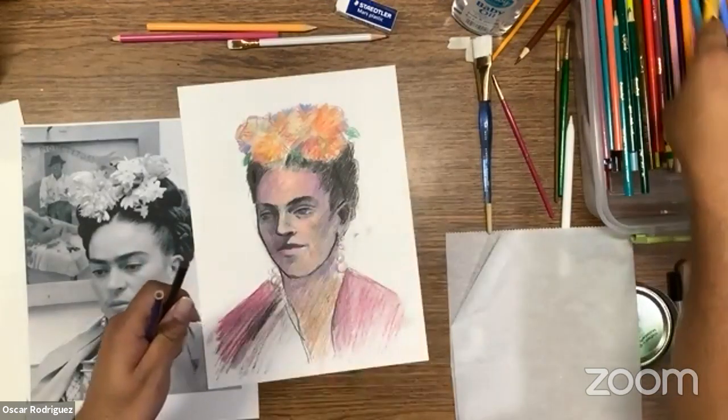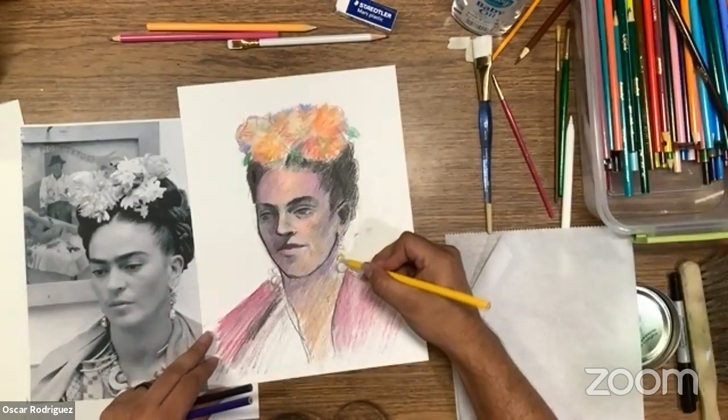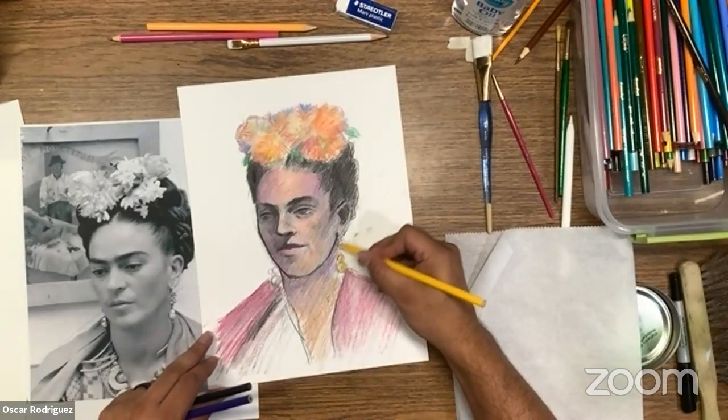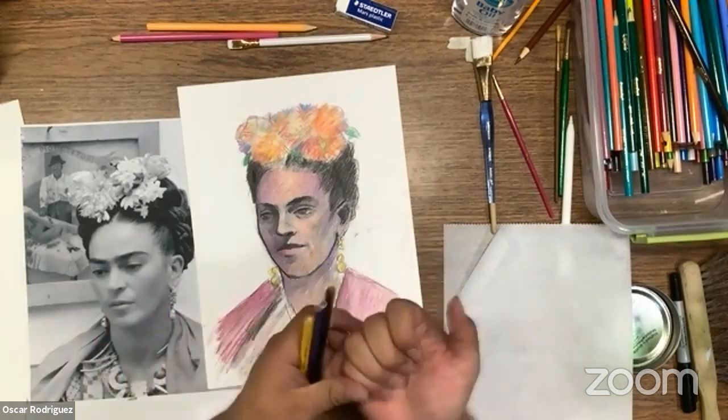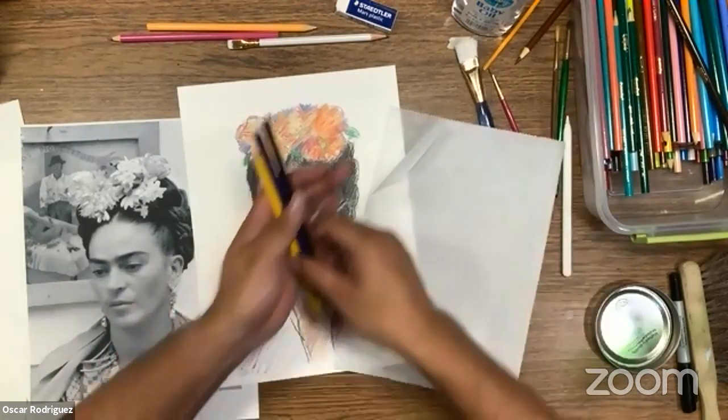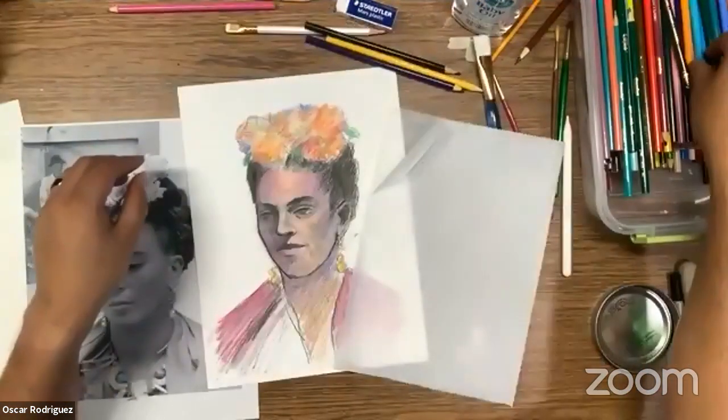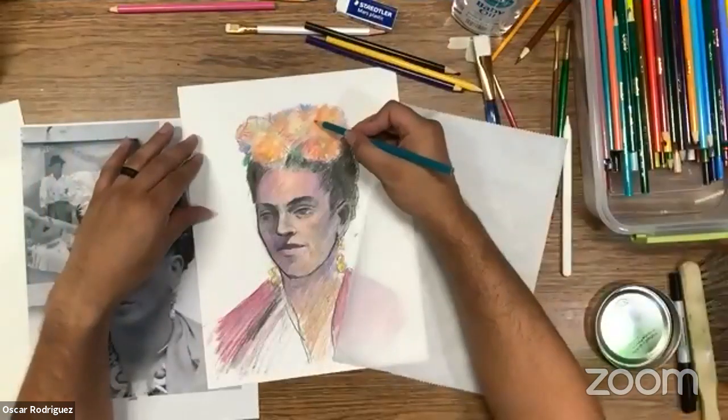Get some yellow on those earrings. Already getting all over, but yeah, that's pretty much it. This is pretty much a finished drawing.